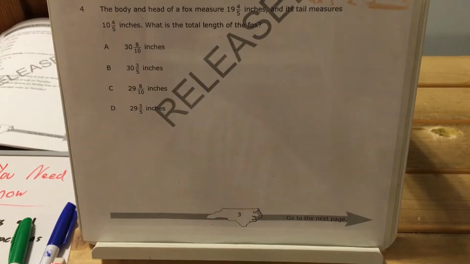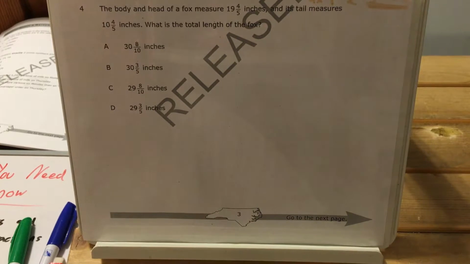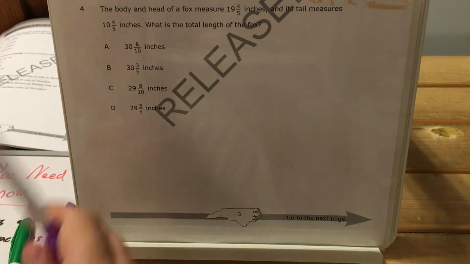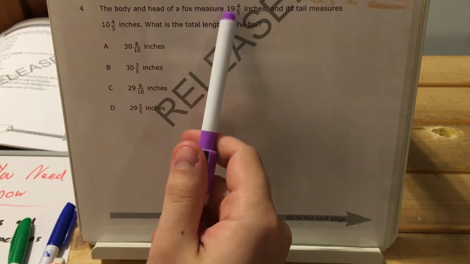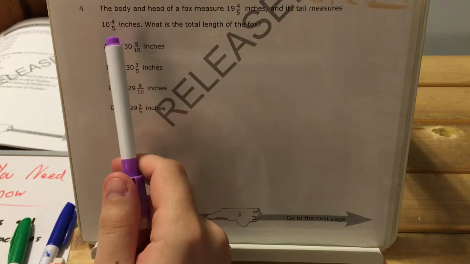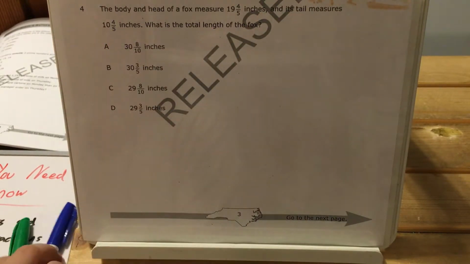This is Mr. W. We're going to tackle question 4 in the 4th grade math questions that North Carolina released this past school year. We can see that if the body and head of a fox measure 19 4/5 inches and its tail measures 10 4/5 inches, we're being asked to find the total length of the fox.